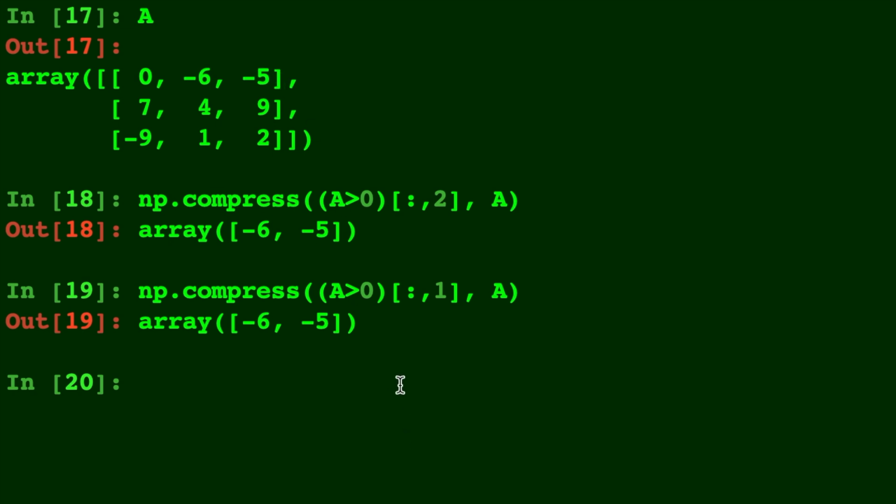So there you have it. That is a few examples of how you can use NumPy's compress function.